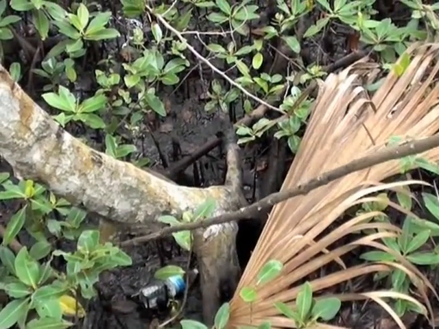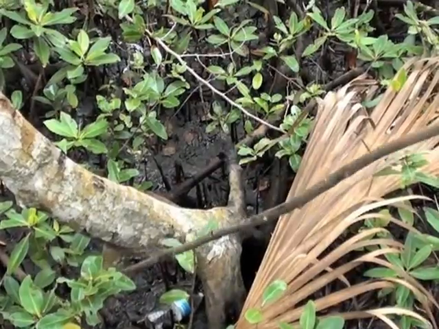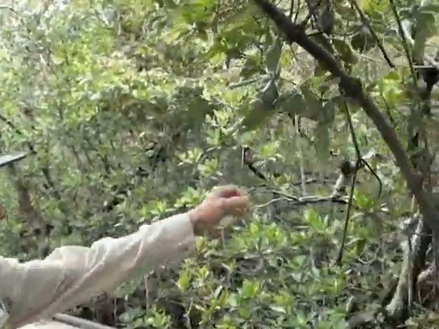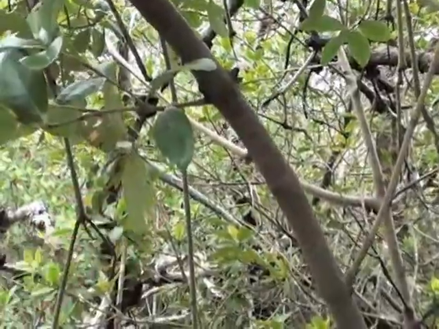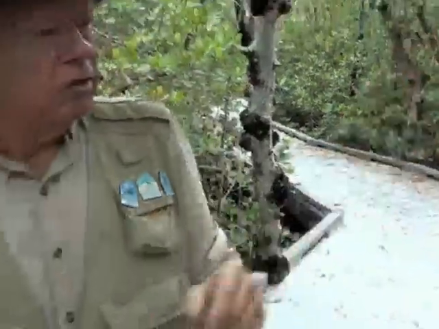We can't see them. But it'll let water in, but it'll keep out salt. The black mangrove, on the other hand, takes in salt, and it excretes it through glands on the back of the leaf. So if I run my finger up there, I get salt. And the white mangrove does something similar.